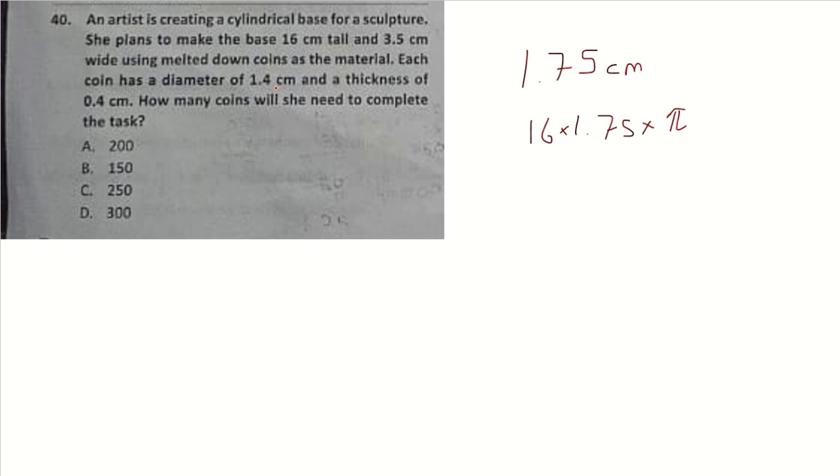Diameter is 1.4 centimeter, so the radius will be 0.7 centimeter. And the coin will be 0.4 into 0.7 into 0.7 pi.